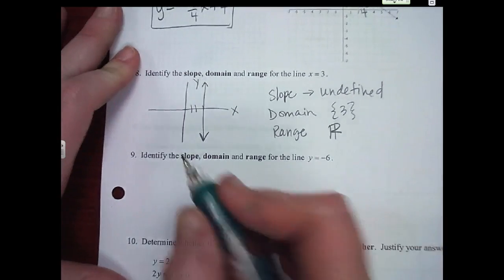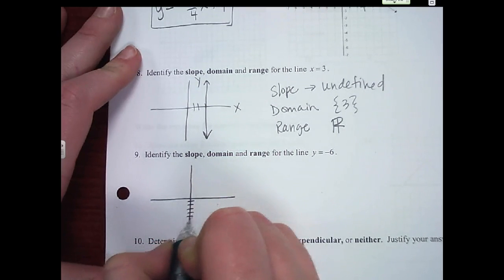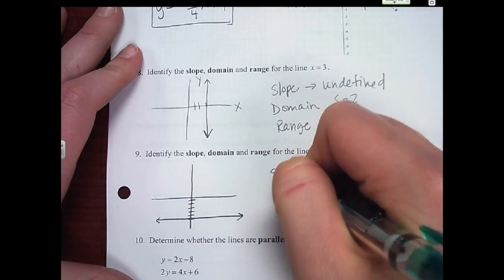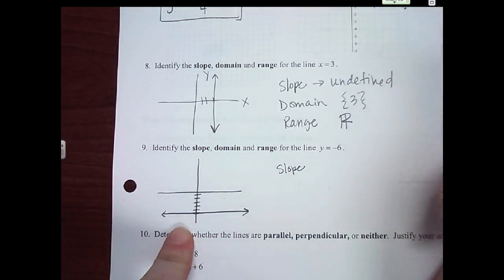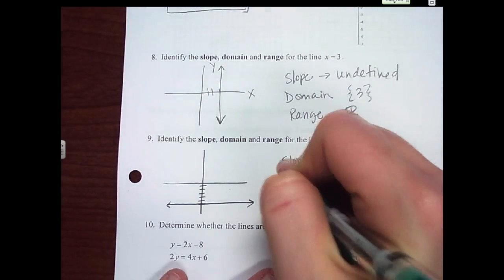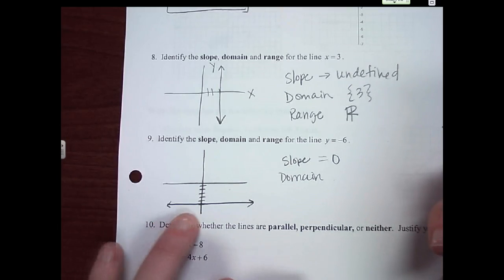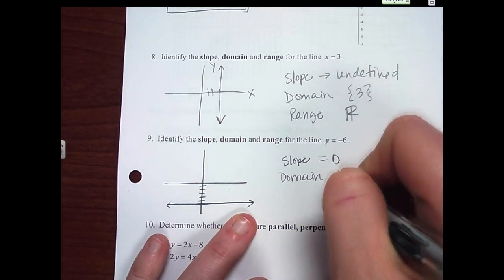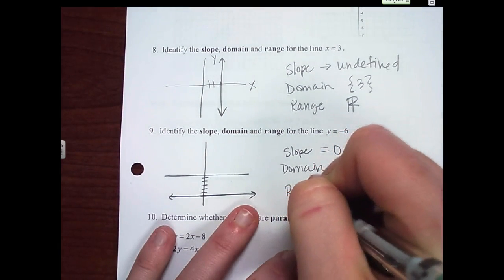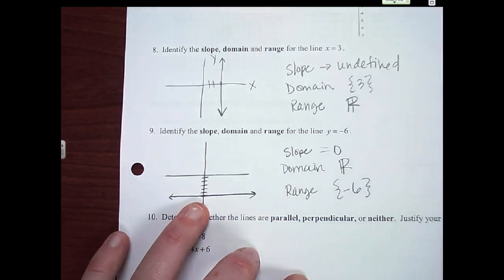So now let's do the other one. Let's look at y equals. So y equals -6. So here's -6. So the slope. When you have a horizontal line, you have a slope of 0. So the slope equals 0. The domain, this one's going forever to the left and forever to the right. So this one is going to be all real numbers for the domain. But for the range, it's only going through that one y value. So this one is -6.